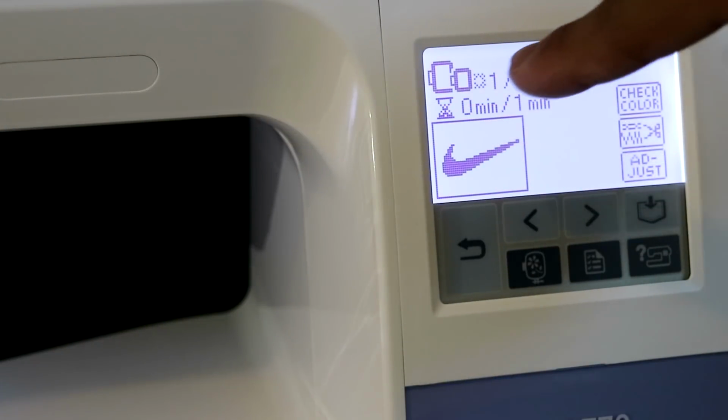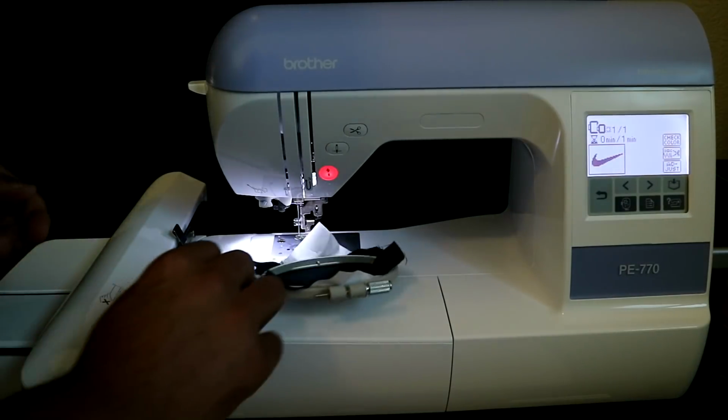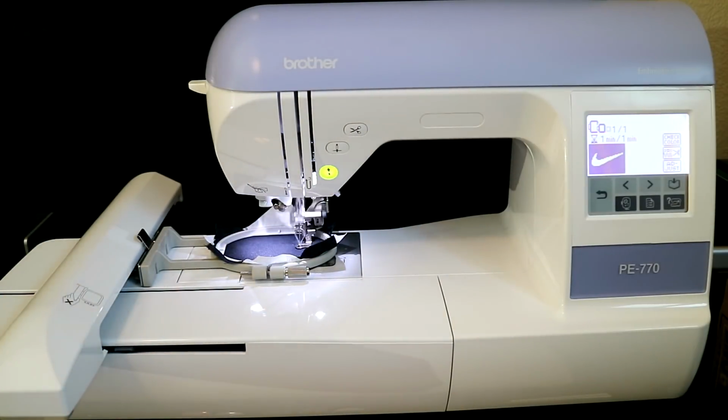As you can see right here, it says it's only going to take 1 minute. 1 minute is all we need in order to do this. I'll go ahead and load my hoop into the machine here. Let's go.